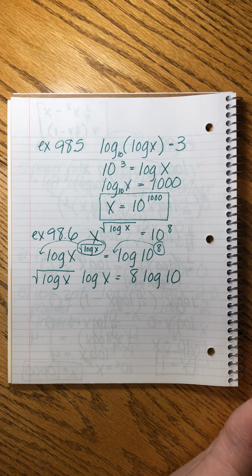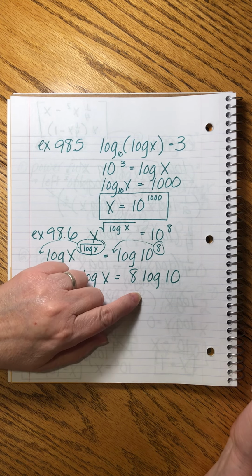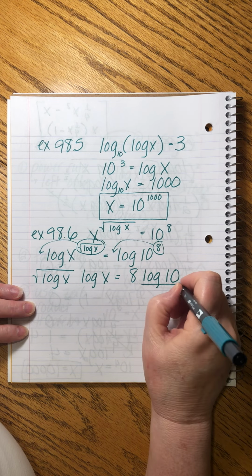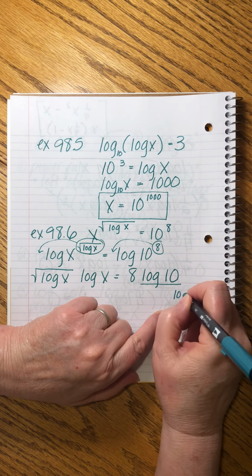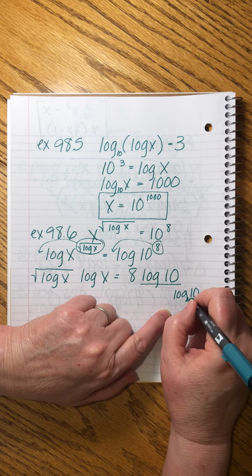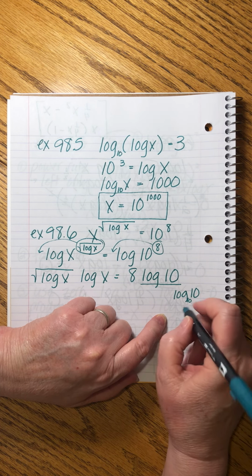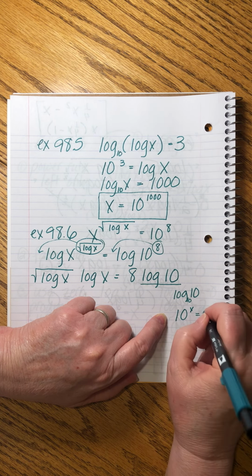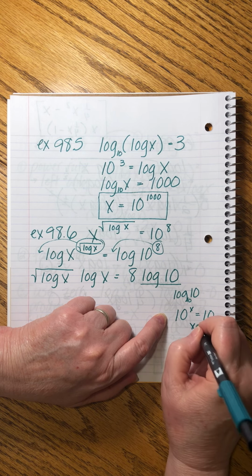Okay. That's fairly insane, right? Now, we can simplify the right side pretty easily because the log of 10 with base 10 means 10 to the x equals 10, and we know that x equals 1.